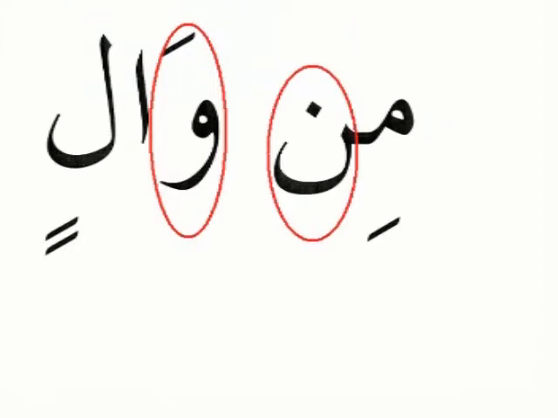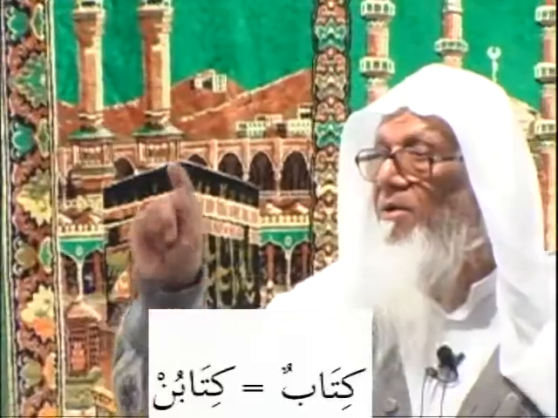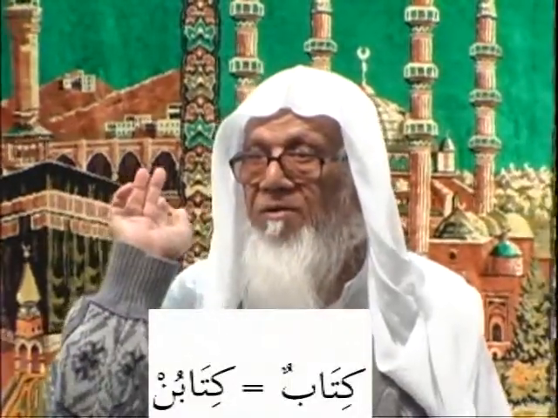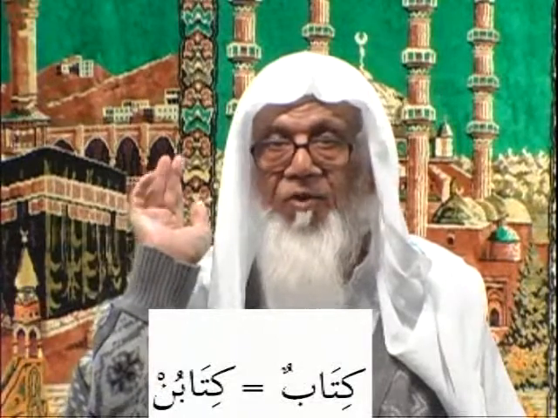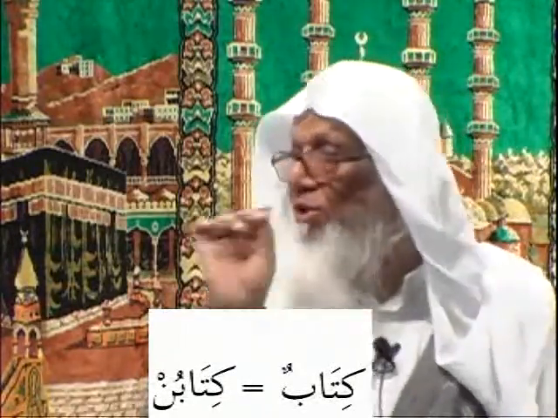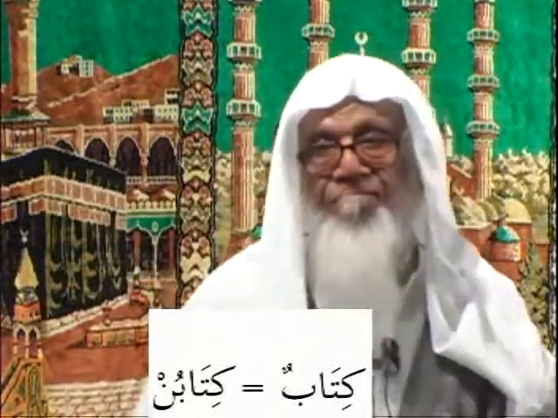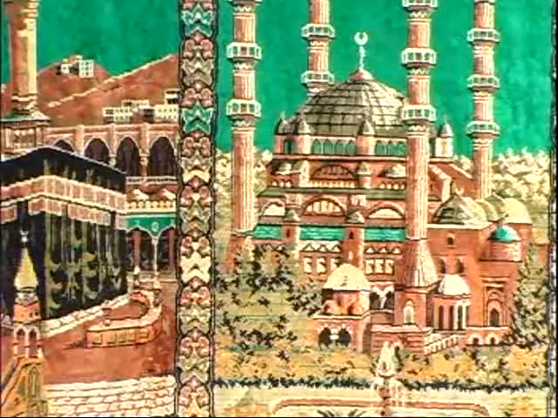Idgham. Now, as you know, tanween is actually noon sakina. If you say kitabun, you should have written ba, dhamma, noon sakin. But we don't write like this. We double the dhamma. Kitabun, kitaban, kitabin. So the tanween is actually what is it? It is noon sakina. So what applies to noon sakina here also applies to tanween.